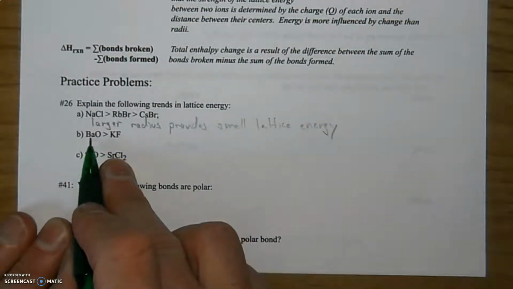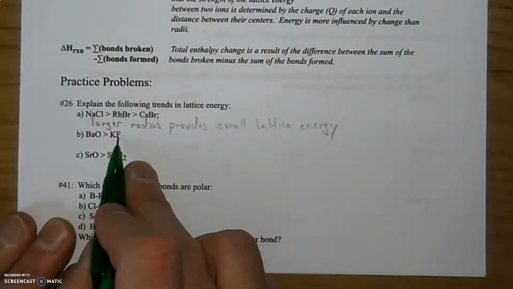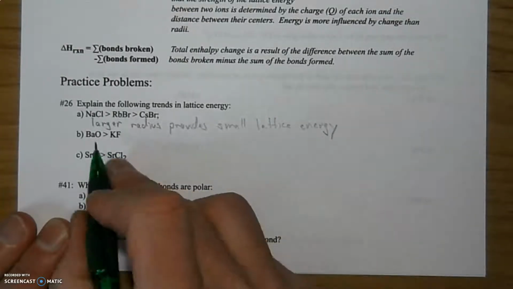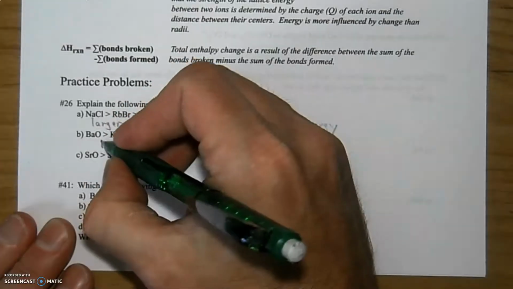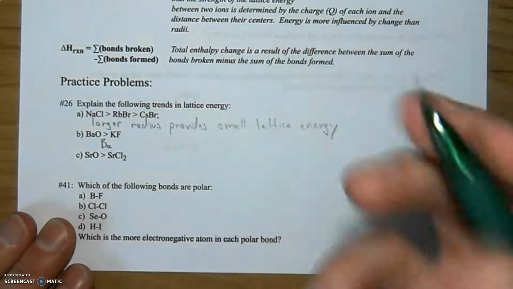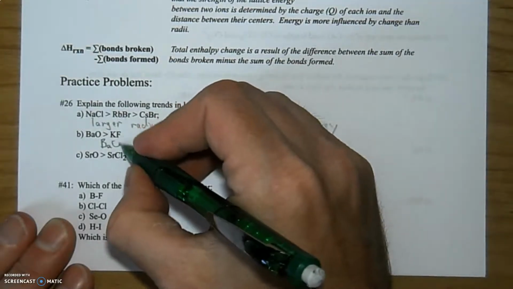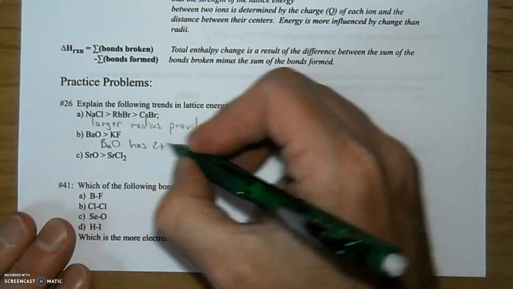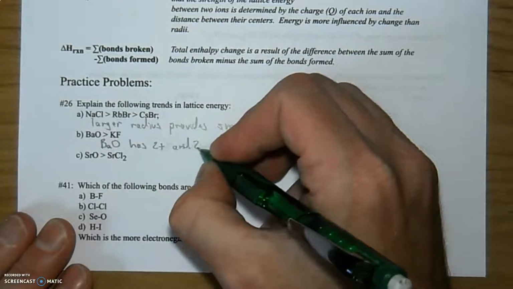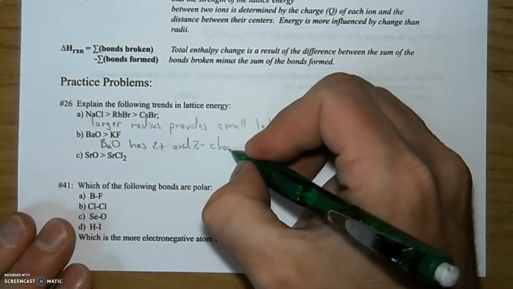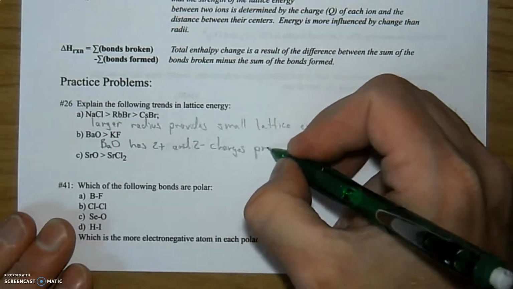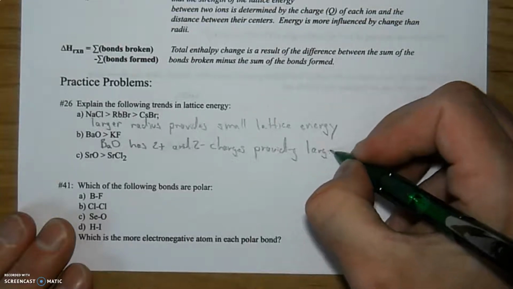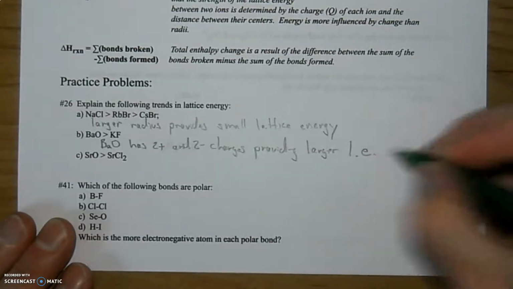For part B, barium oxide and potassium fluoride, plus 2, minus 2, plus 1, minus 1. So the barium is larger because of the charges. Barium and oxygen. I said boron, I'm sorry, barium. Barium oxide has plus 2 and minus 2 charges, providing for larger, let's say, lattice energy.